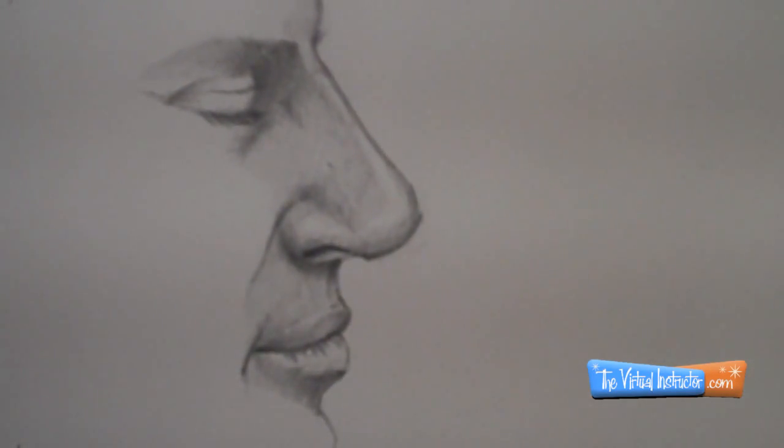And there you have your finished sketch of a nose from the side view. Wish you the best of luck. Remember, get yourself a photo reference or get somebody to sit for you.